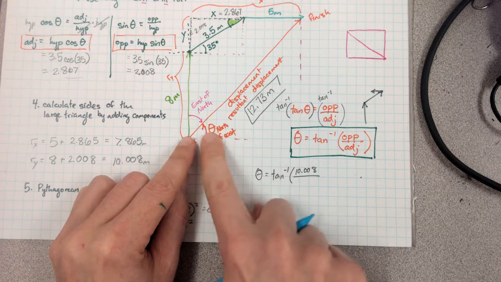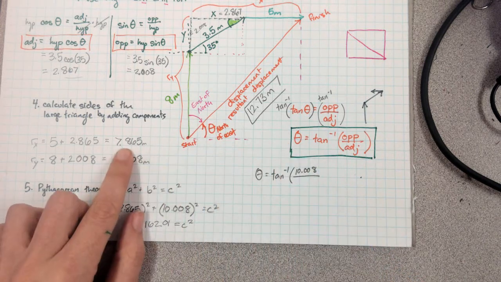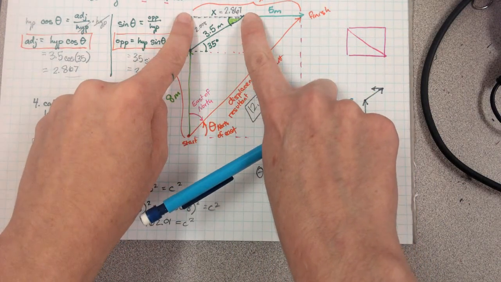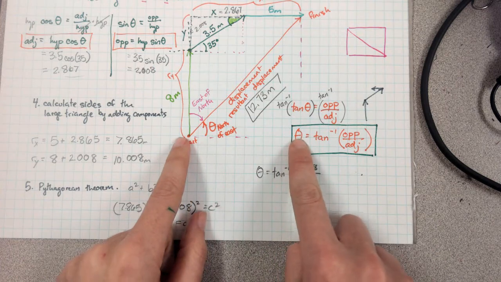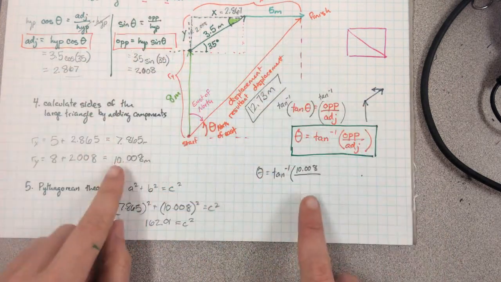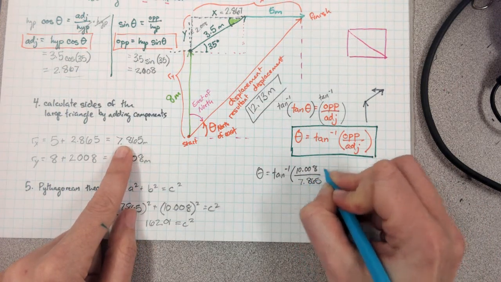And then if we're finding this angle, what's the adjacent side? Not 2.867 because that's too small. It's this whole thing, which is 2.867 plus 5, which was 7.865.